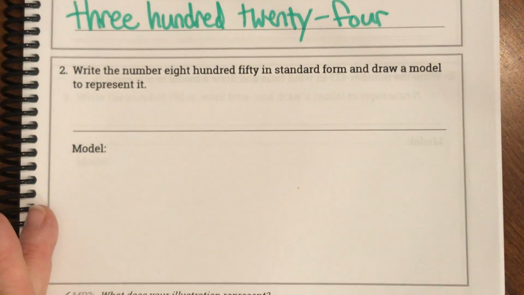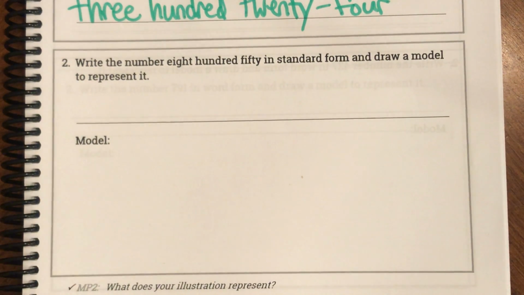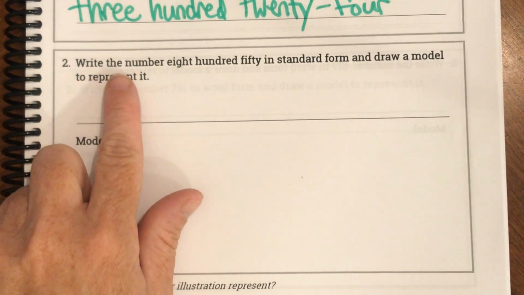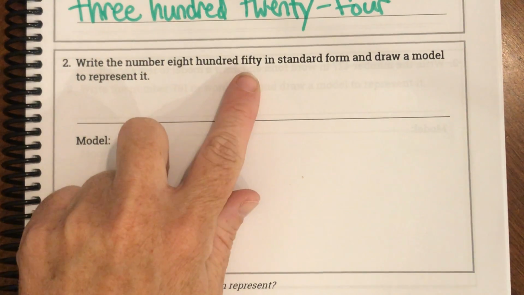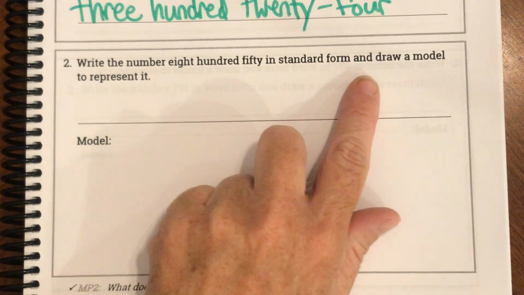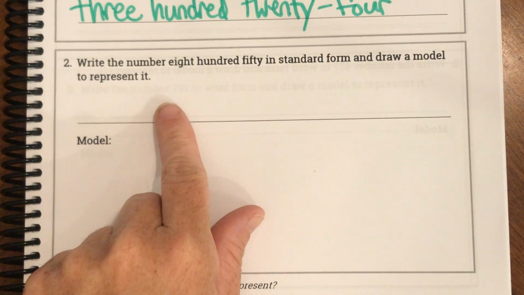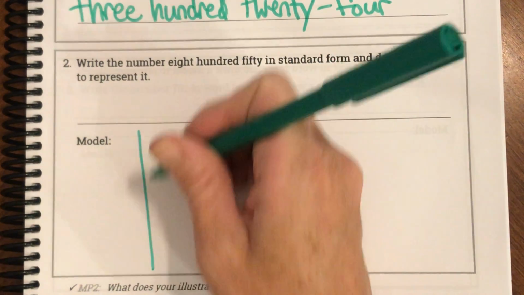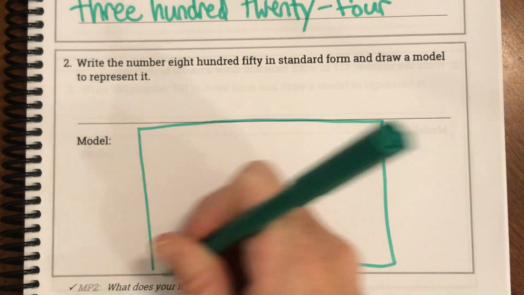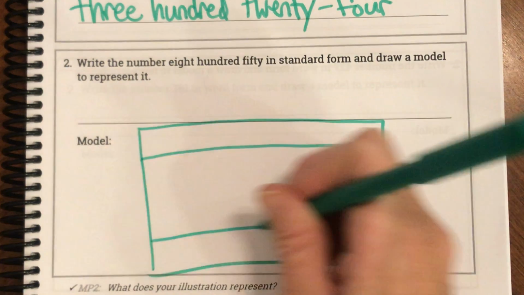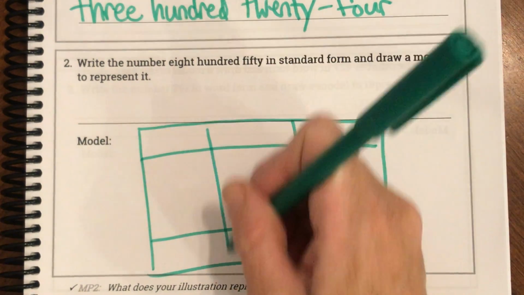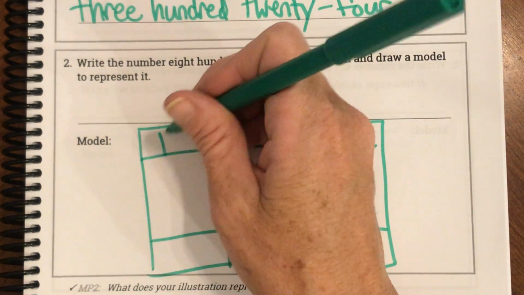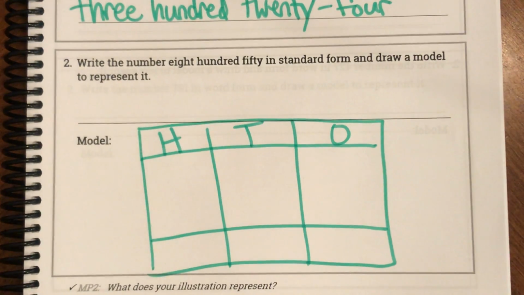Okay, let's look at our next one, boys and girls. This time, they gave it to us in word form. So it says, write the number 850 in standard form and draw a model to represent it. Okay, so this one, we could do the same thing. Let's draw our place value chart. Ones, tens, hundreds.